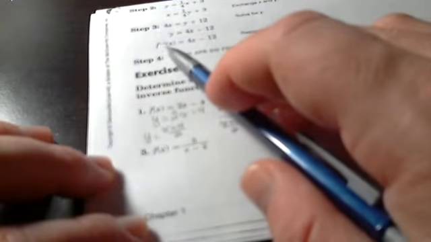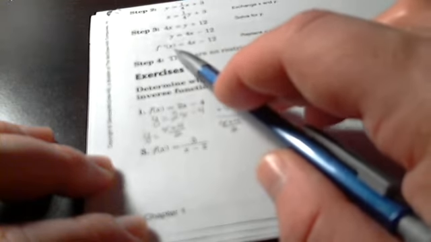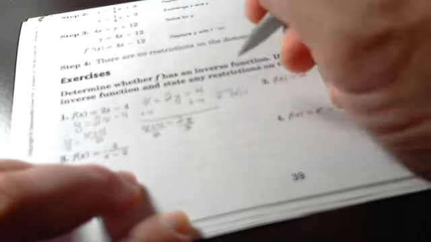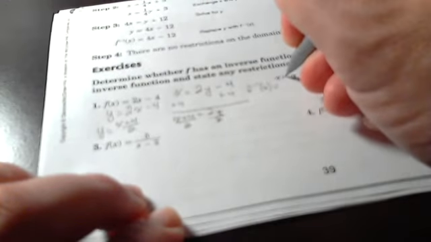And then to finish this off, we're going to use the inverse function notation, which is right here, the f to the negative 1. So finally, we would say this: f to the negative 1, or the inverse function of x, is equal to, and then what we figured out over here, x plus 4 over 2. Okay, next, let's look at number 2.